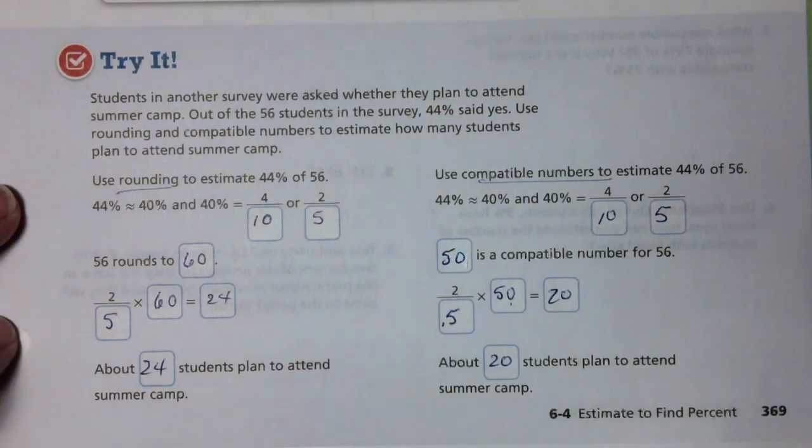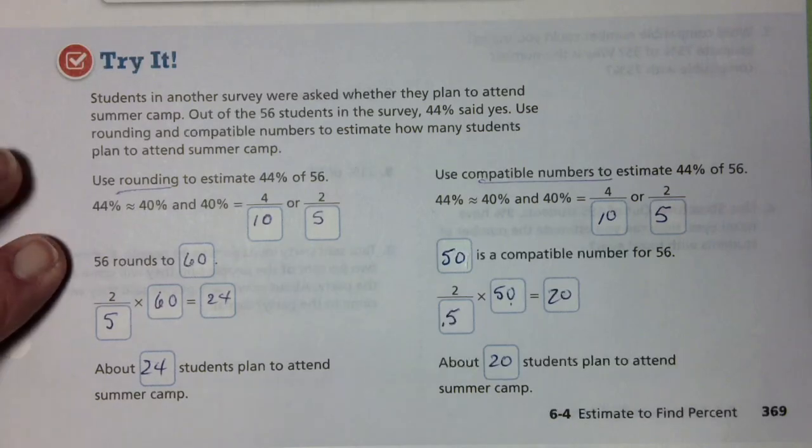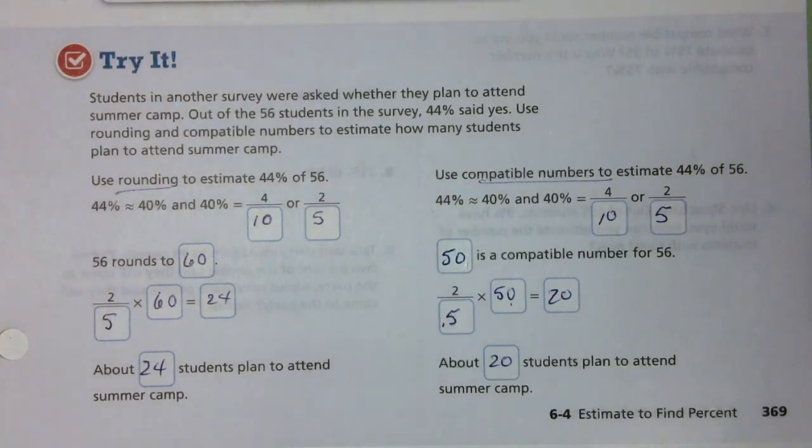Now, I've got a difference of 4 here in my estimated answers. Okay? But they're both very close to each other.